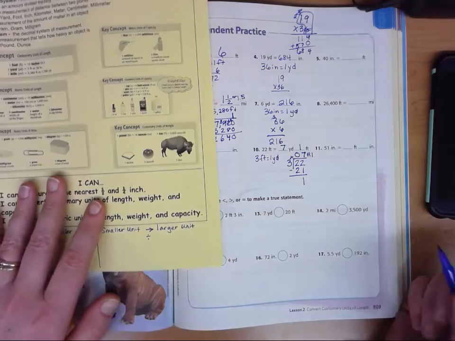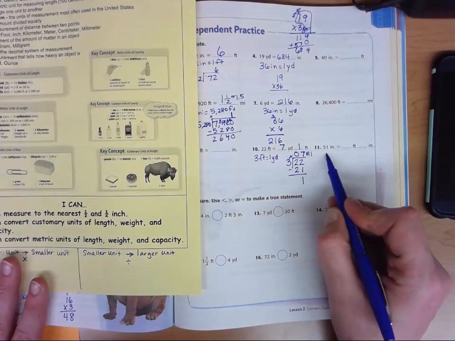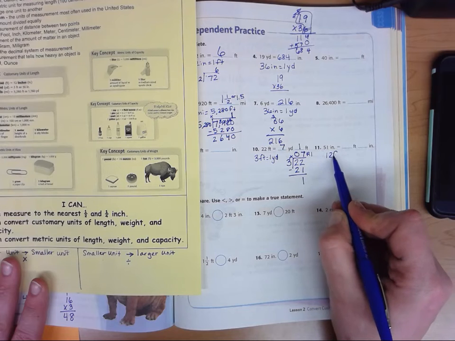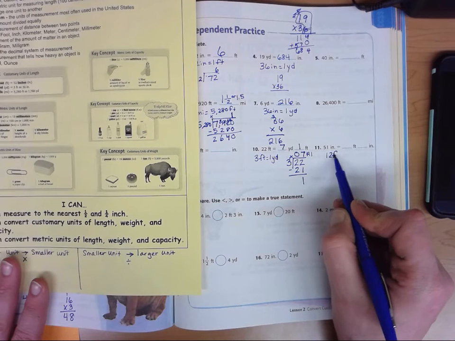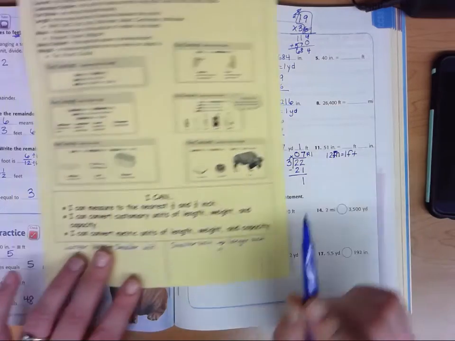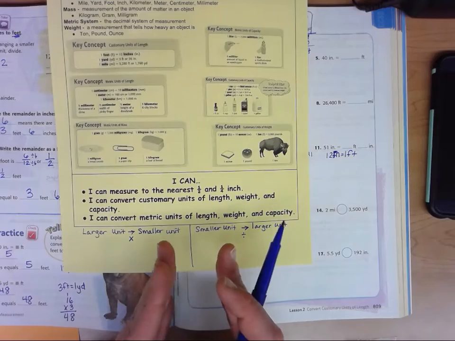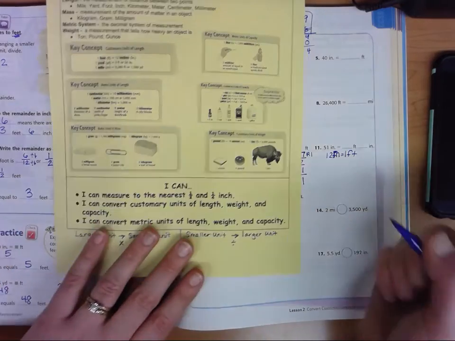Same if we went on to number 11 with inches to feet. 12 inches, or 12 feet, no, 12 inches is 1 foot. Small to large unit, inches to feet. Small inches, big feet, okay?